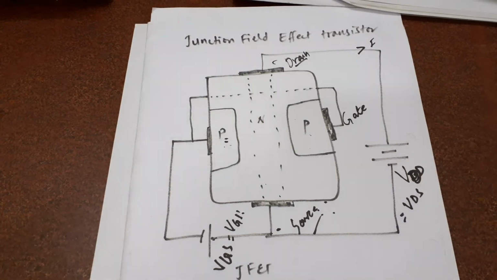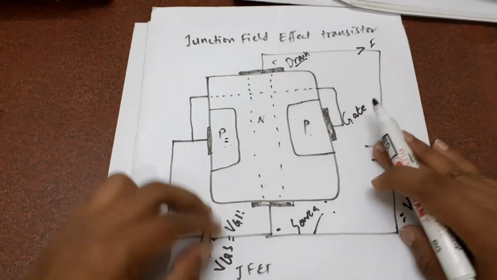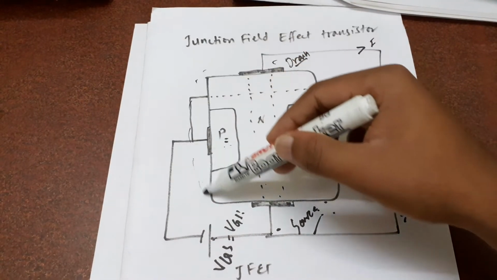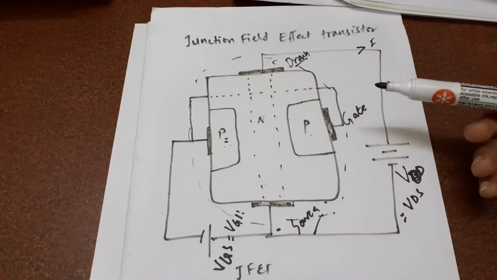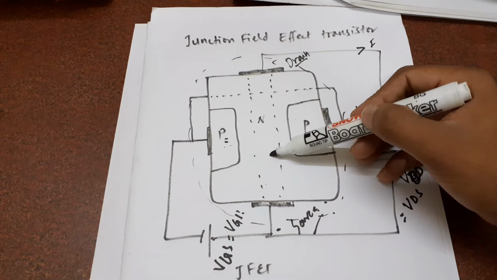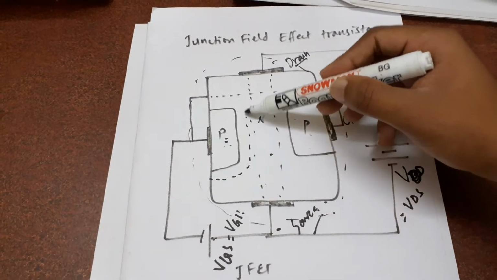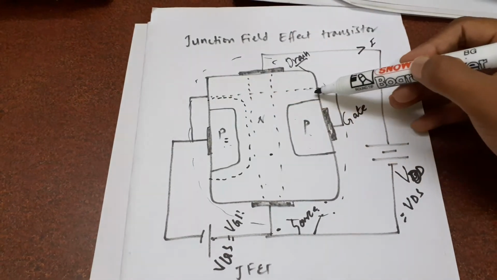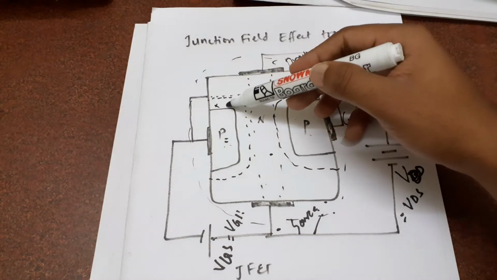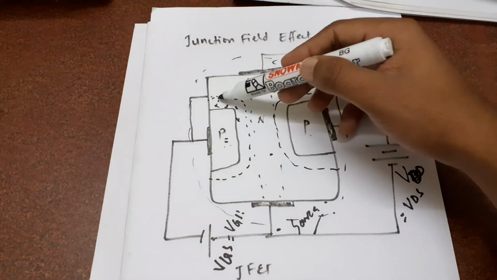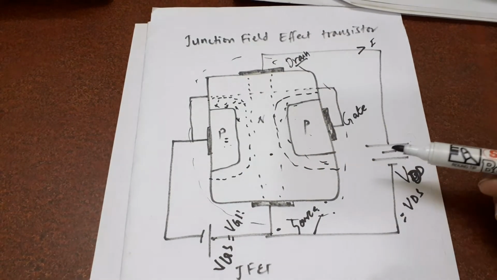At the beginning, we forget this source. We are only considering the whole body of the JFET. So in the initial setup, since this is N-type and this is P-type, there must be a depletion layer. So these are bound charges that are distributed throughout this depletion layer.